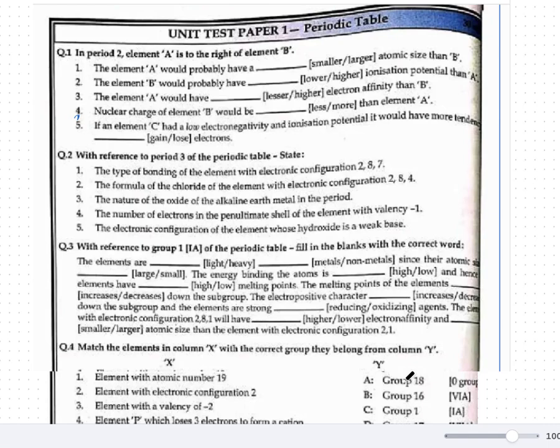If you are getting confused, please write it: write A beside B, write A to the right of B, and then start thinking. That helps you to think. So if A is to the right of B, would element A probably have a smaller or larger atomic size than B?